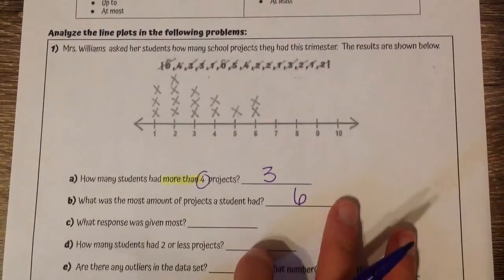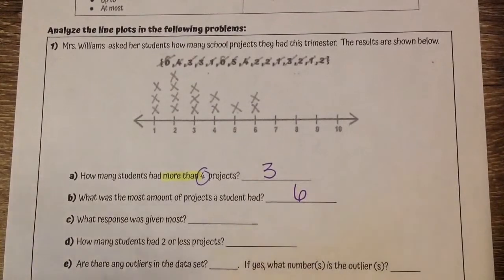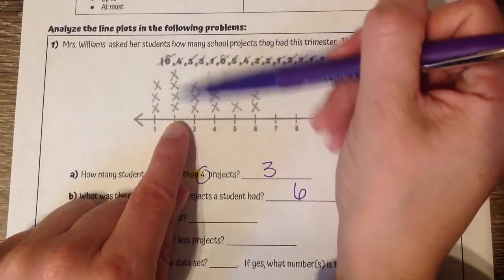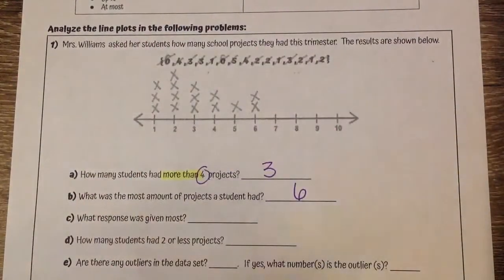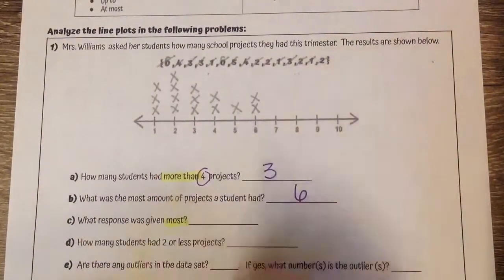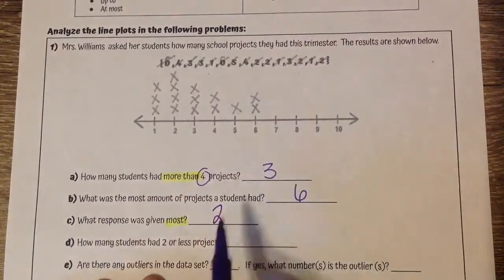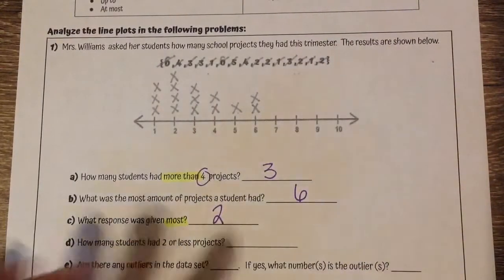What response was given the most? So which one has the most X's? What did most students have? The one that has the most amount, that's our mode, the most common. I'm going to highlight that. The most common is 2. There were 4 students that had 2. So 2 is the response that was given the most often.